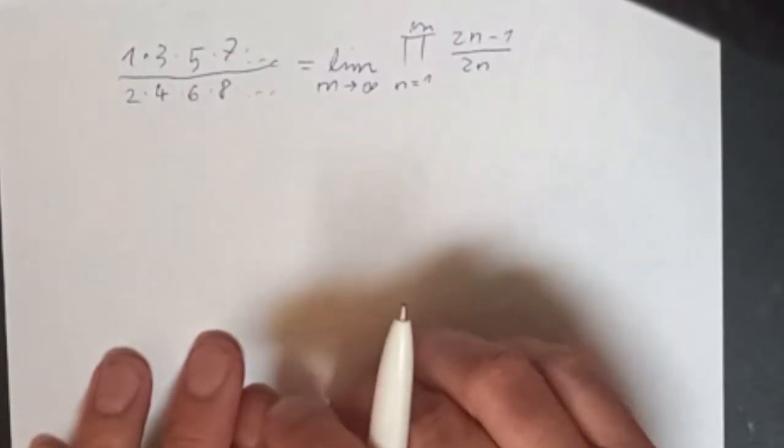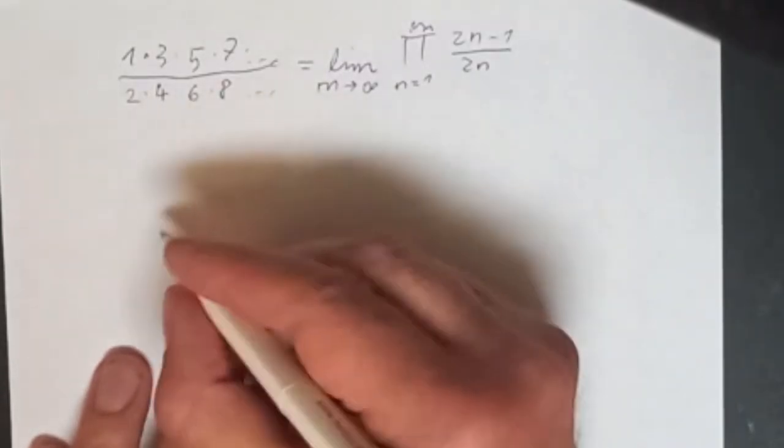What I will try is to transform that into a sum.